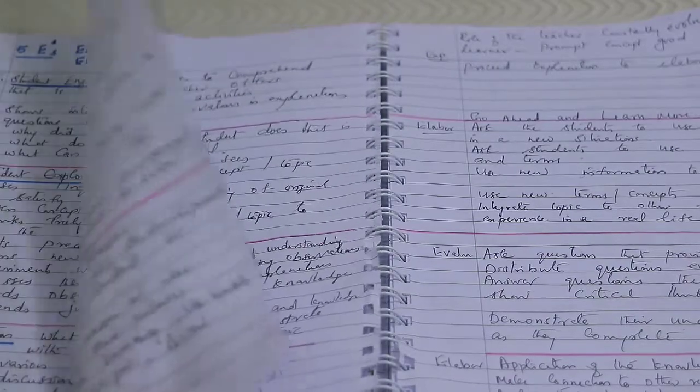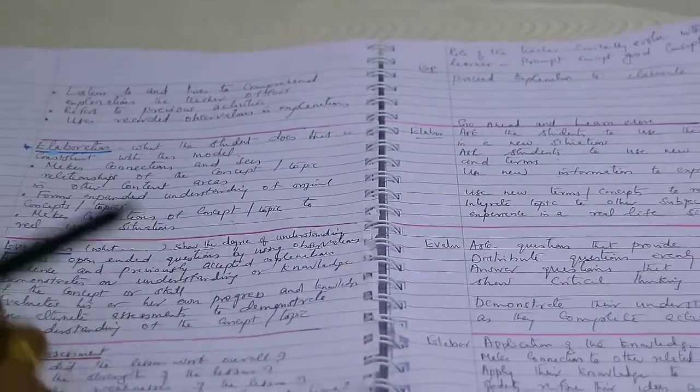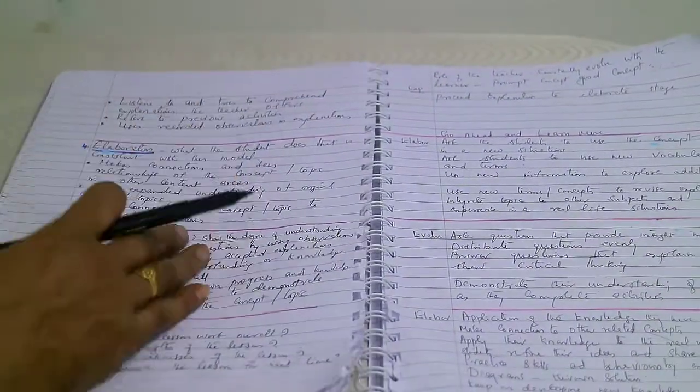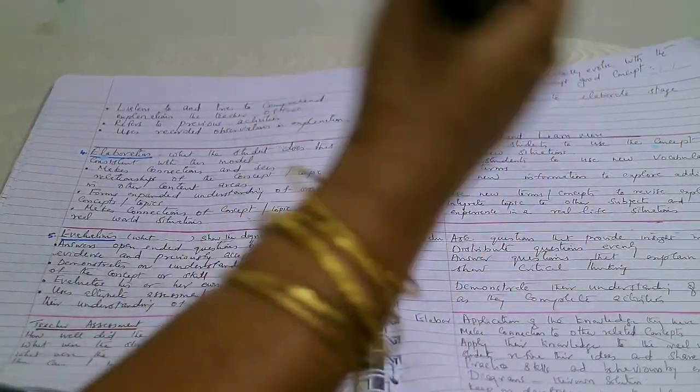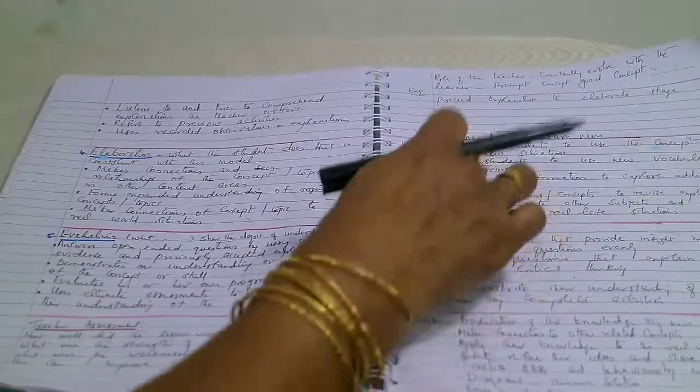Then this page also continues the explanation, and the elaboration I have already written, and more concepts about the elaboration also I wrote.